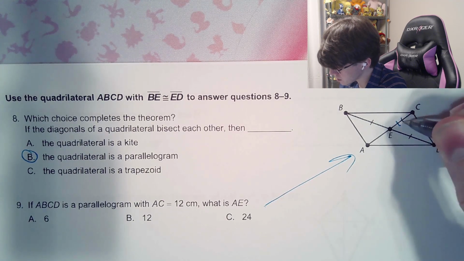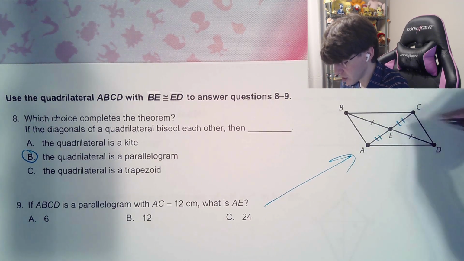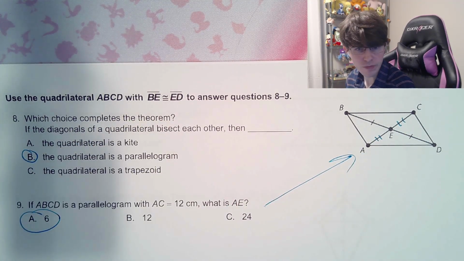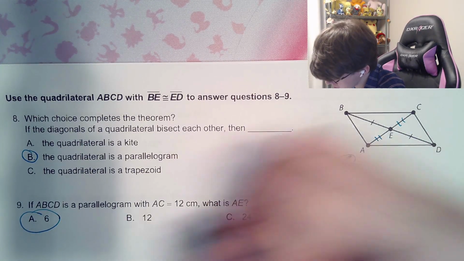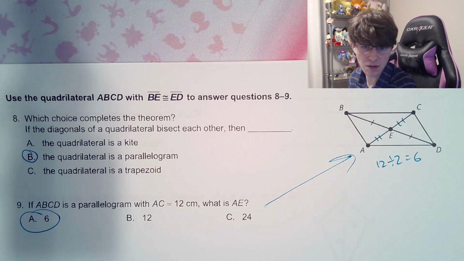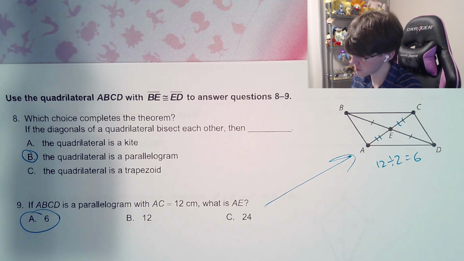So the idea here is that these two are the same. If the whole length is 12, then you can divide by 2 to get 6. So I may put 12 divided by 2 is 6, something like that, because you're dividing it in half. They're both exactly the same. AC is the whole length. AE is half the length.